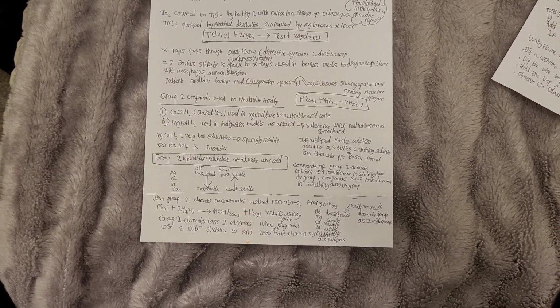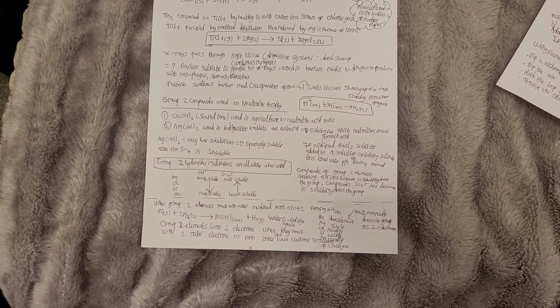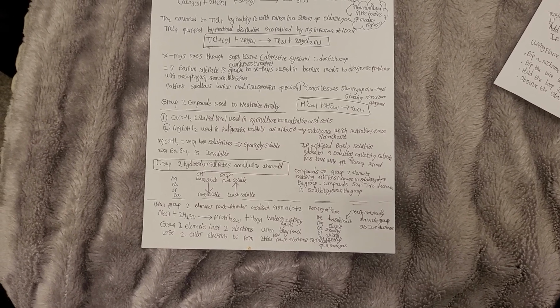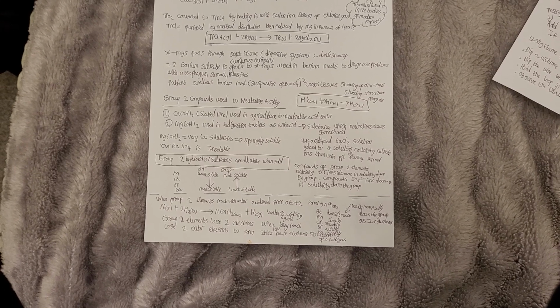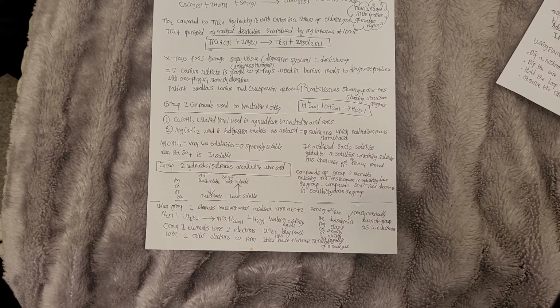When group 2 elements react with water, they oxidize from 0 to +2, forming M2+ ions. M(s) + 2H2O(l) forms M(OH)2(aq) + H2(g).